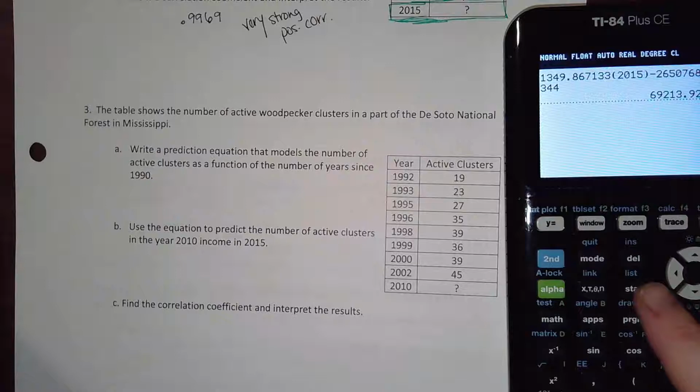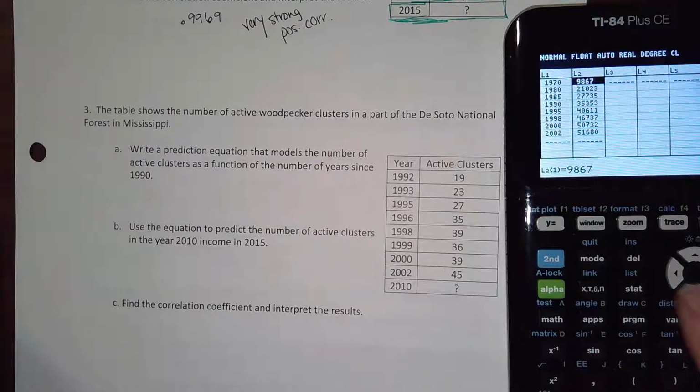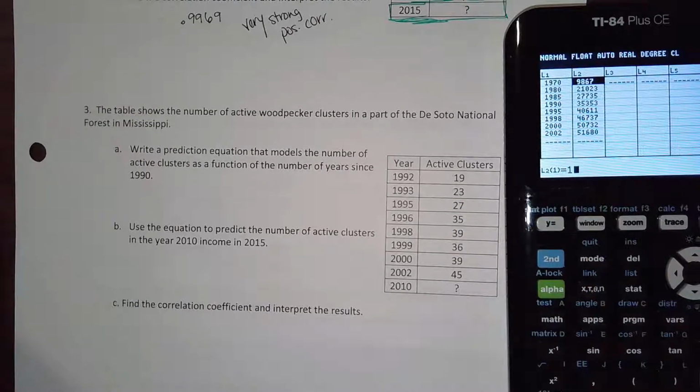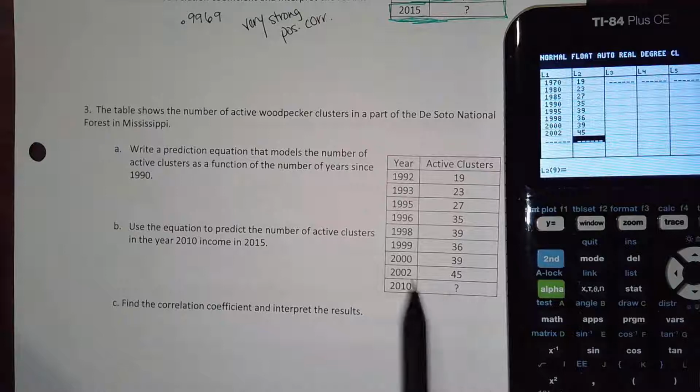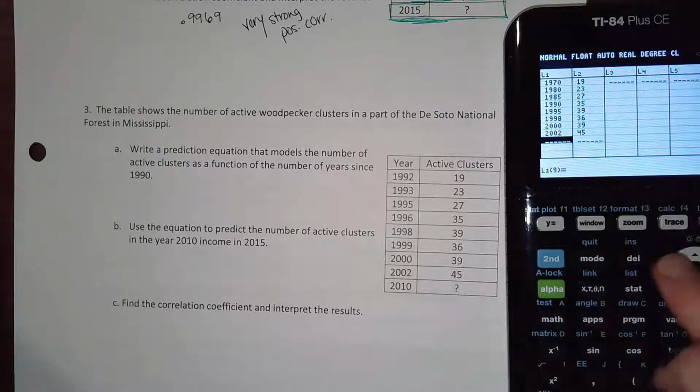So I'm going to hit stat, and then I'm going to hit edit, and I'm going to type in the second column here first because that's the column I'm already on. So 19, 23, 27, 35, 39, 36, 39, 45, and then I don't have data for this because I haven't predicted it. If it falls within the middle, same thing.